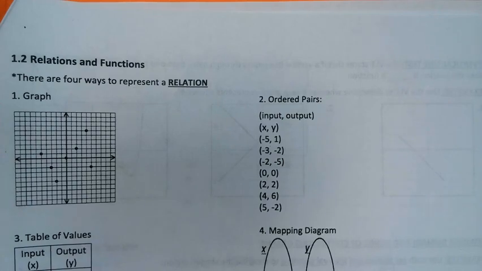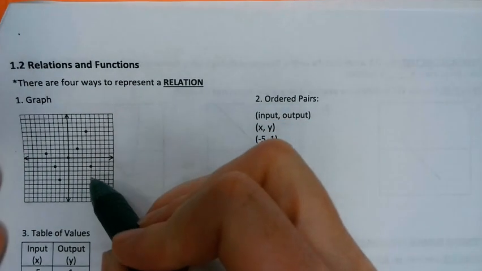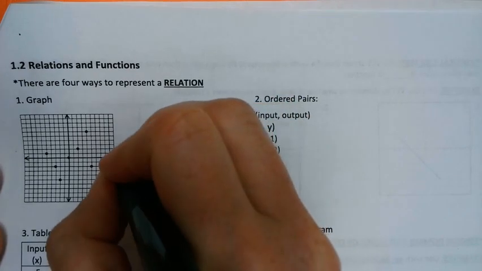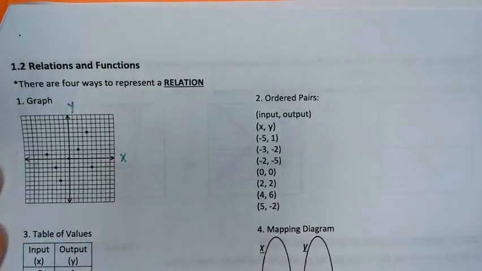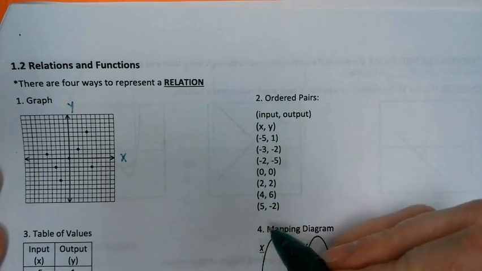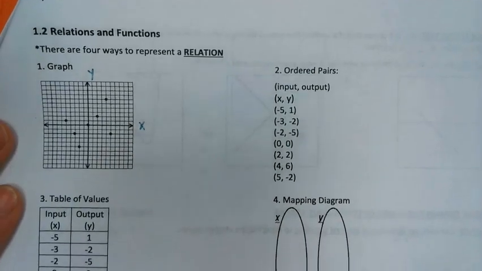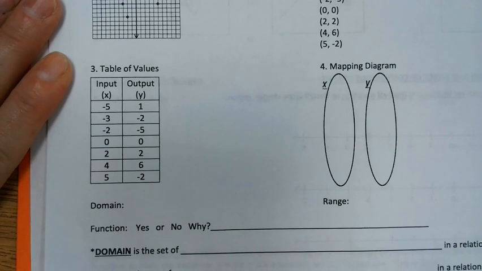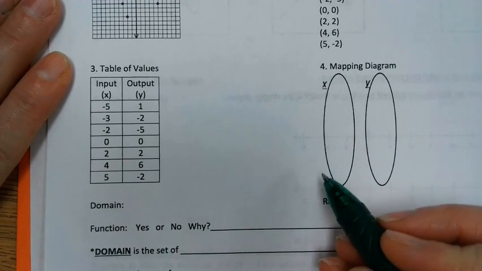We're doing 1.2 relations and functions. There are 4 ways to represent a relation. So we have the graph. Remember, this is the x-axis, this is the y-axis. We have ordered pairs, x comma y. Then we have a table of values, and then we also have a mapping.